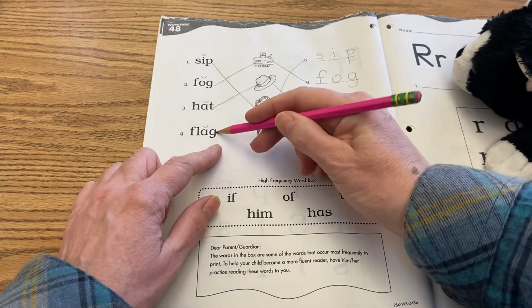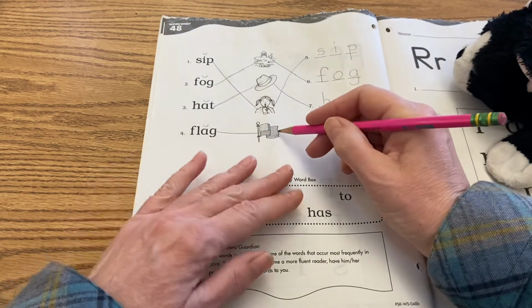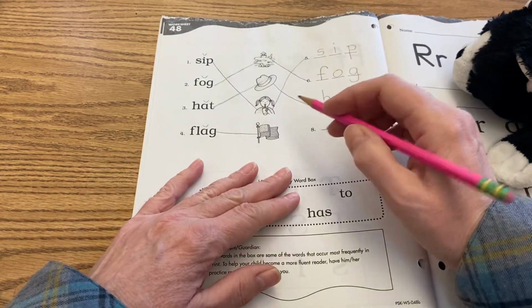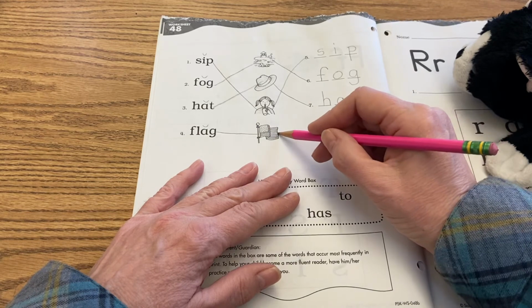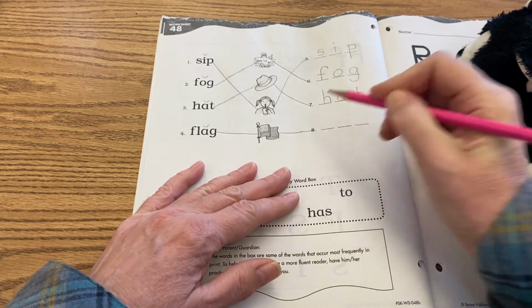We're going to connect that to the picture of the flag. And then we're going to connect the flag. That's the United States flag. Do you see the stars and stripes? It's a very famous flag for us. Connect that to the number 8.